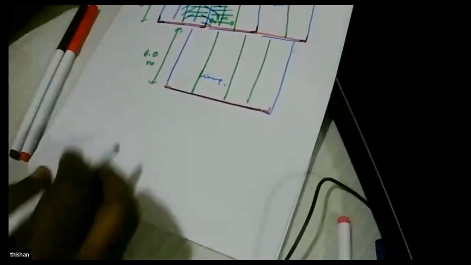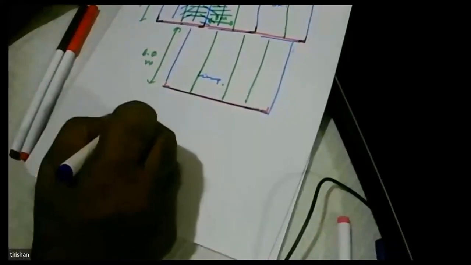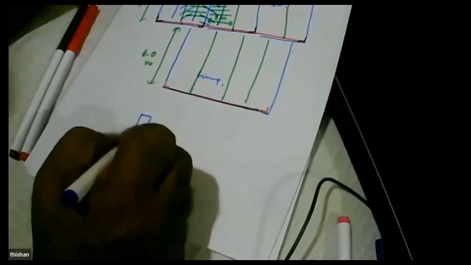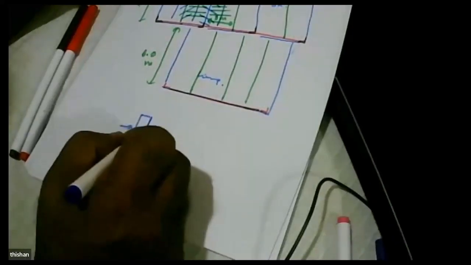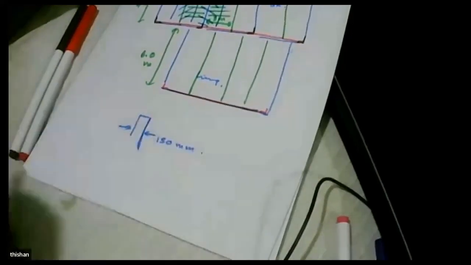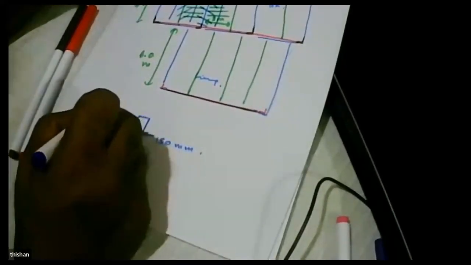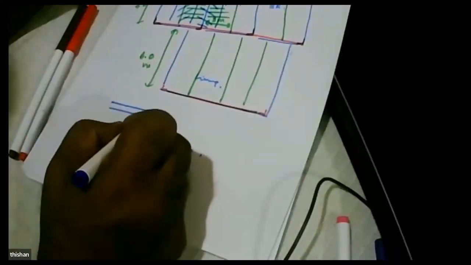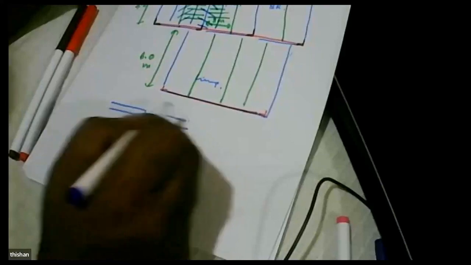If you look at the scenario, we have a masonry wall. Not a thick wall. We have considered 150 millimeter block work. The concrete beam will come and rest on it.